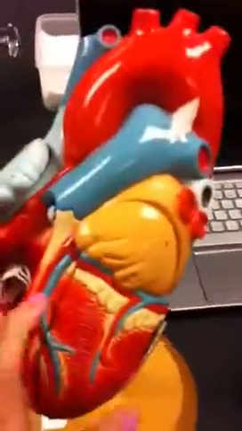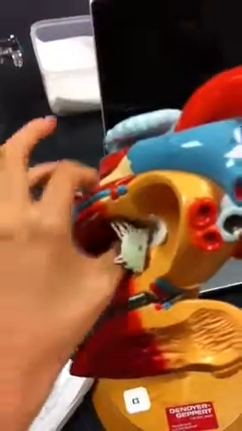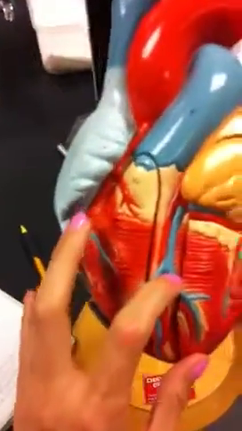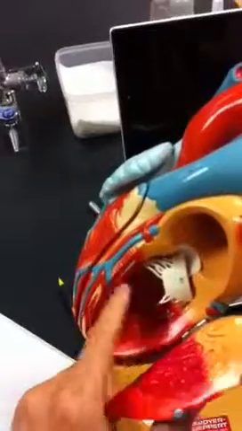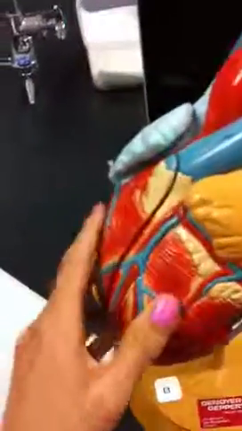Interventricular septum isn't labeled on the model, but it's this division here that goes through the entire heart, front to back. And the moderator band is actually seen on the plasticized heart, but it's a band that would actually just connect these two, and that would be the moderator band.